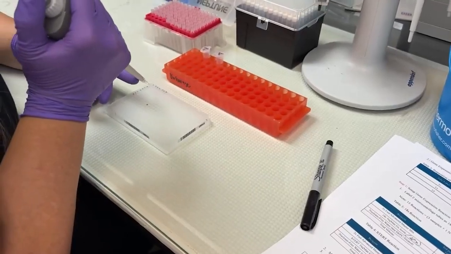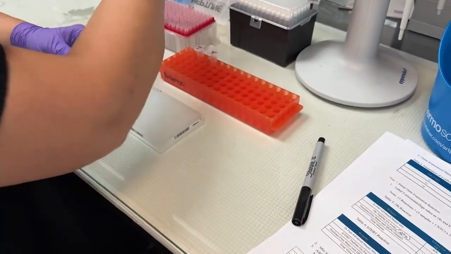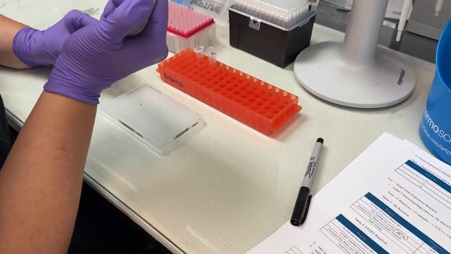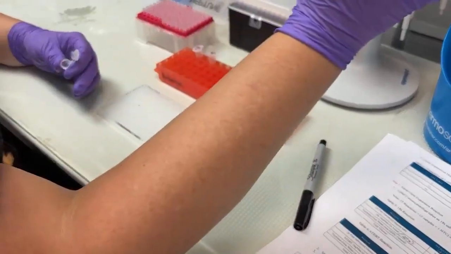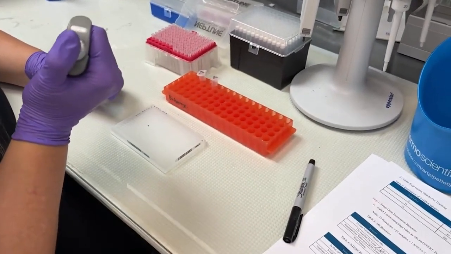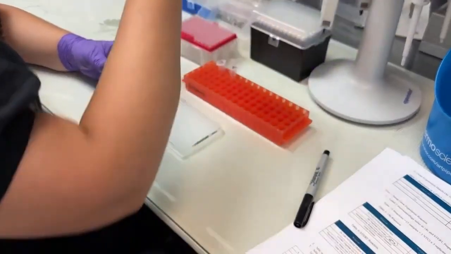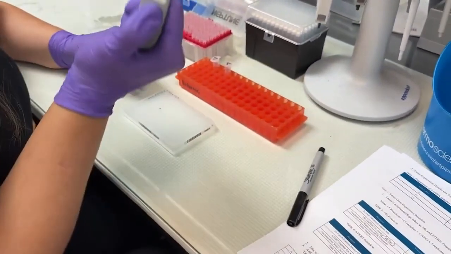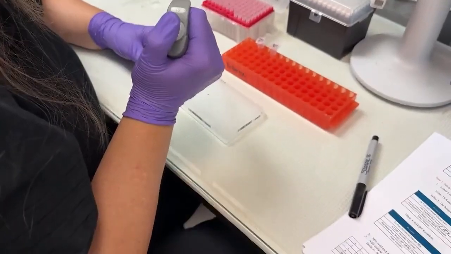So I'm adding 2 microliters of sample to each reaction. Why 2 microliters? Well, I already know what the appropriate concentration should be. Why 2 and not 1? Well, that's an excellent question. Let's talk about it. 2 microliters is more accurate to pipette than 1 microliter.